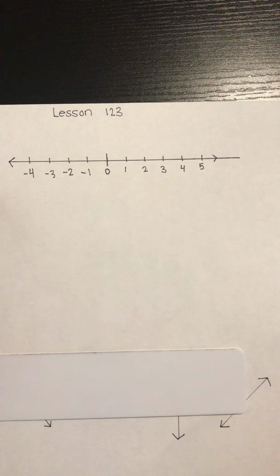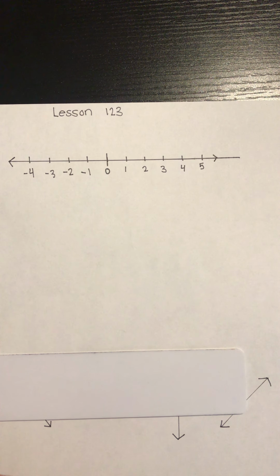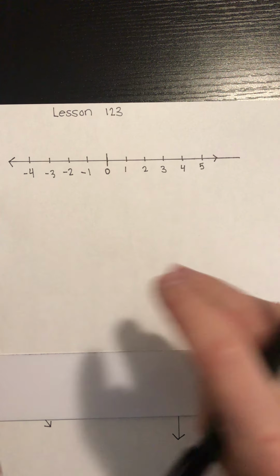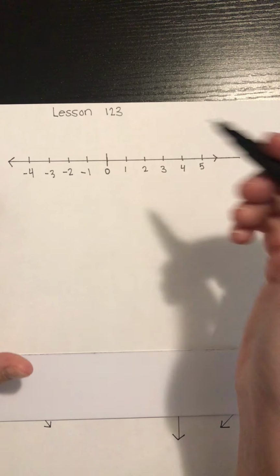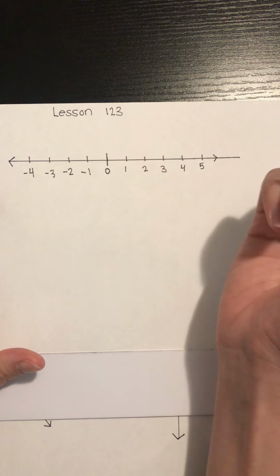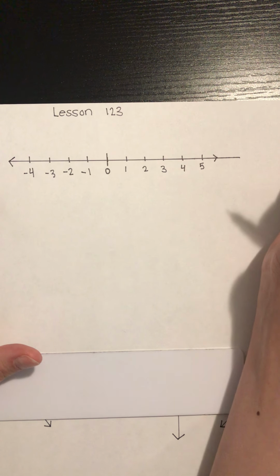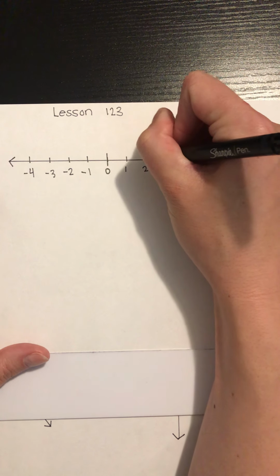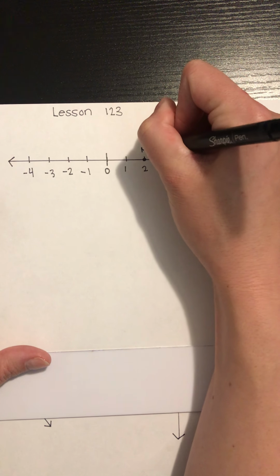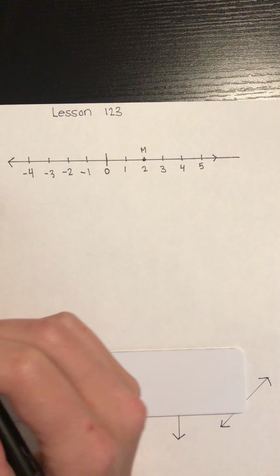So now I'm going to show a few things. We're going to put a point at +2 and label it M. So look at my number line. You can touch it on your screen or just point to it on your screen. Where's +2? Point to it and we're going to label it M. Here's +2. I'm going to label M there.